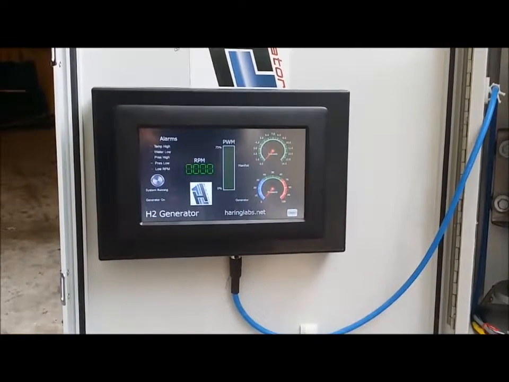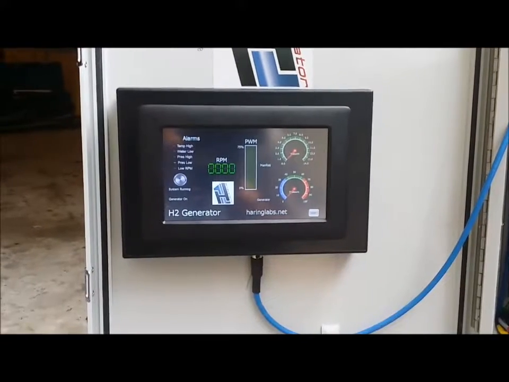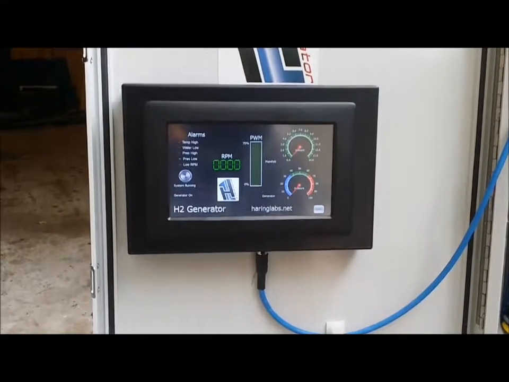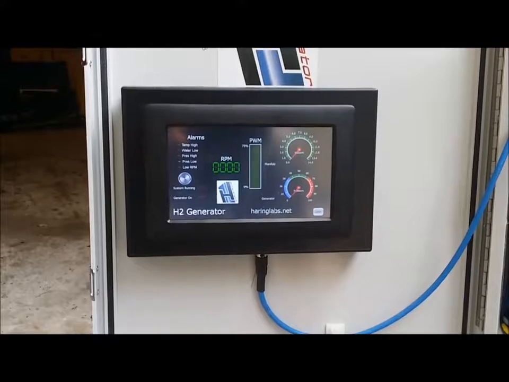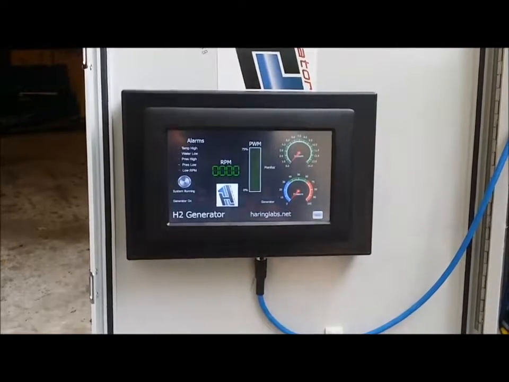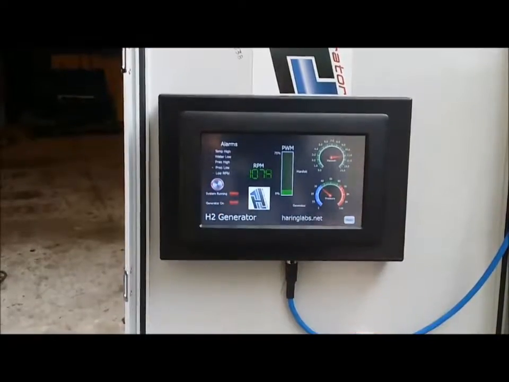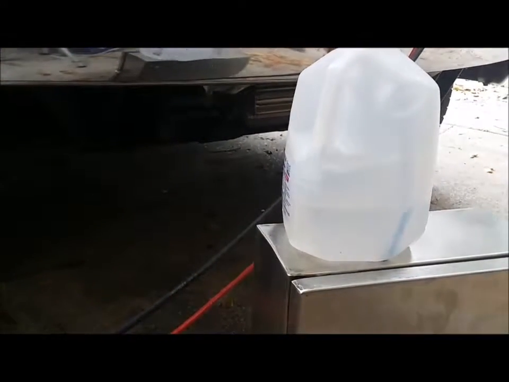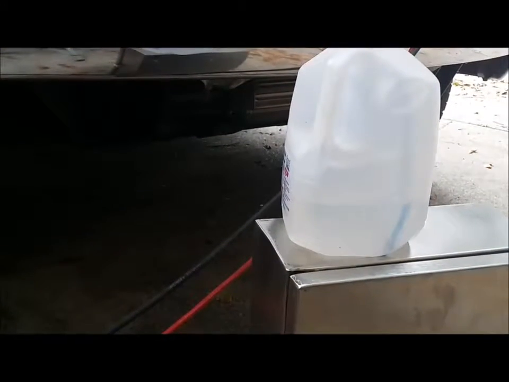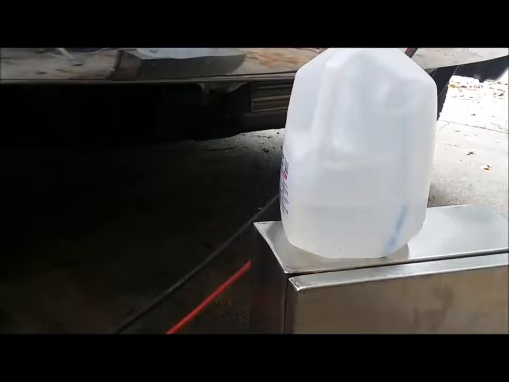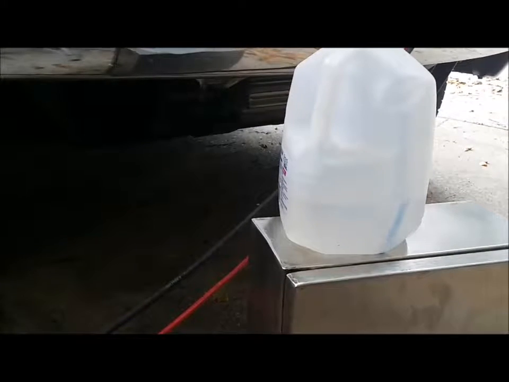And what we'll be doing is going through how we can control that amount of hydrogen and the injector pulse rate. So what we'll do is first turn on the unit, and you could hear the injector working. And to show you it working, we've got bubbling hydrogen right now at idle. So this would be the amount of hydrogen that's being put into the system at idle.